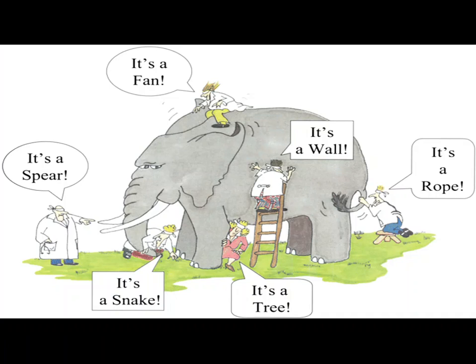The one who is touching the leg thinks the elephant is a tree. The one who touches the rope thinks it's a sorry. Who touches the tail thinks it's a rope. The one who's touching the nose thinks it's a snake, right? The one touching the stomach thinks it's a ball. They are blind, right? And they can only visualize what they touch, isn't it?